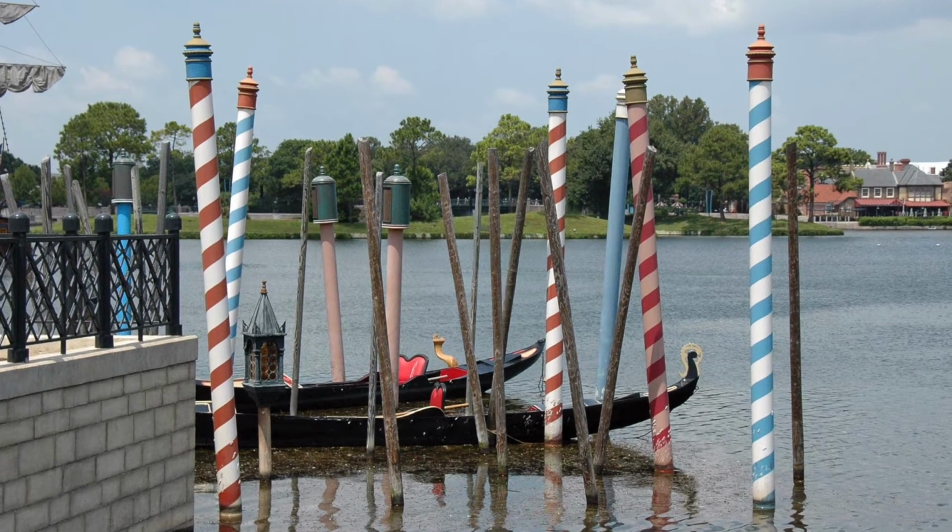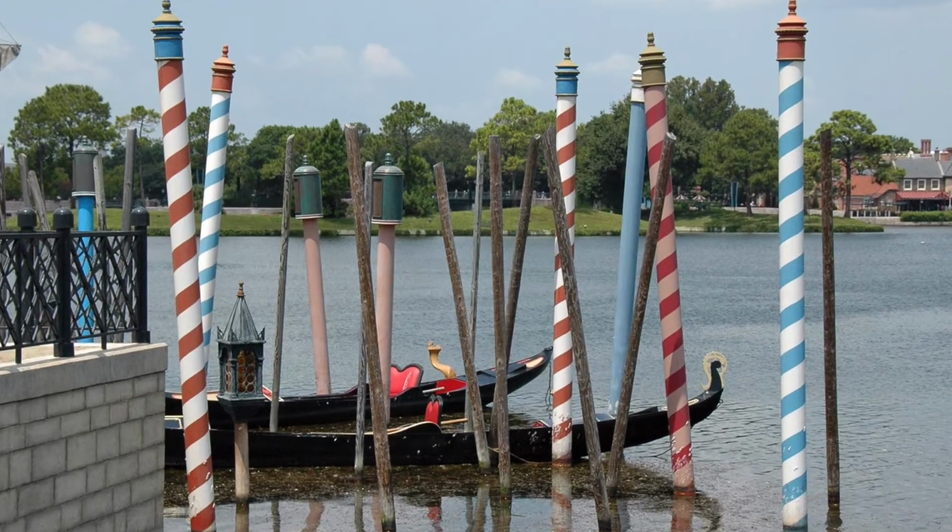Fact number 6. The gondolas in the Italy Pavilion are accurate examples of the ones in Venice. You can get close to them and look at the details, but don't get in. You might get wet. You also might go to Disney jail. You might, yes. Imagine going to Disney jail because you looked at a boat. I love the fact that the details are so accurate to the ones in Venice. It's so authentic, it's amazing.